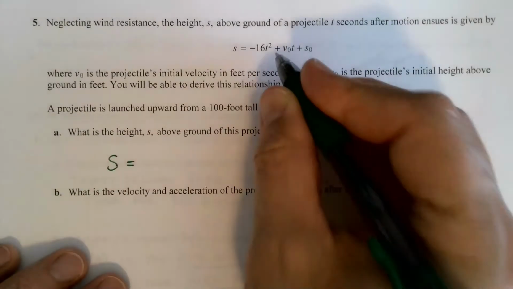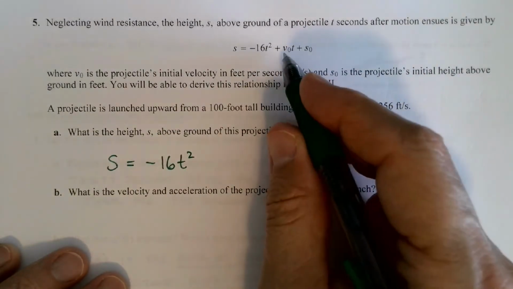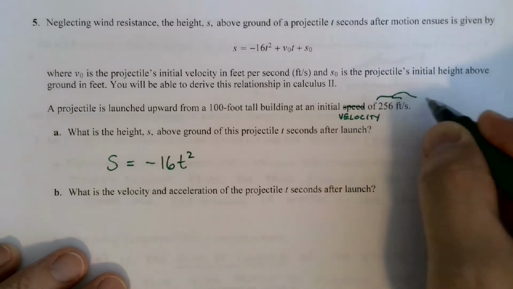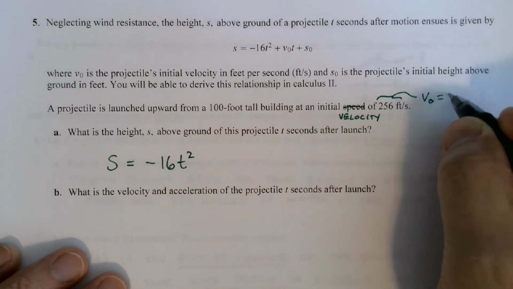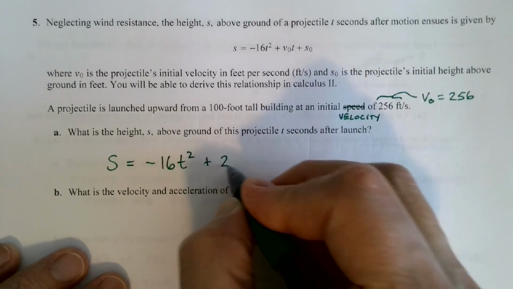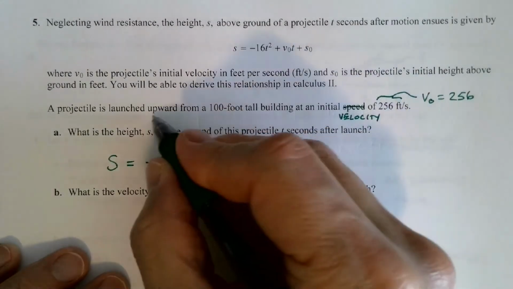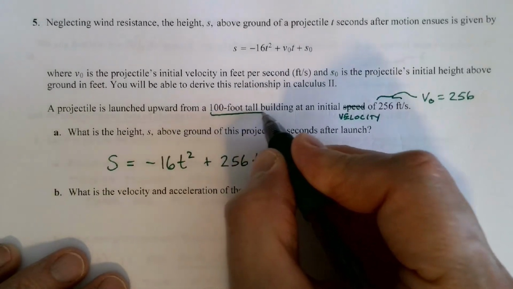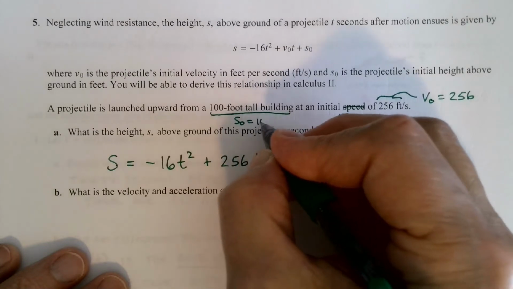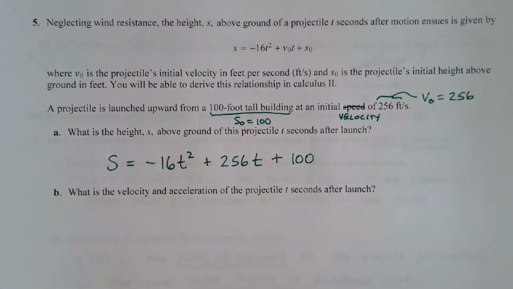Well, we've got the formula right up here. It's negative 16t squared. What's the initial velocity? This thing right here tells me that v sub 0 is positive 256 feet per second. So plus 256t, plus the initial height. Since we're launching it from a 100-foot tall building, we're going to let ground level be 0, so our initial height will be 100 feet. S sub 0 is 100, and so there's my formula.